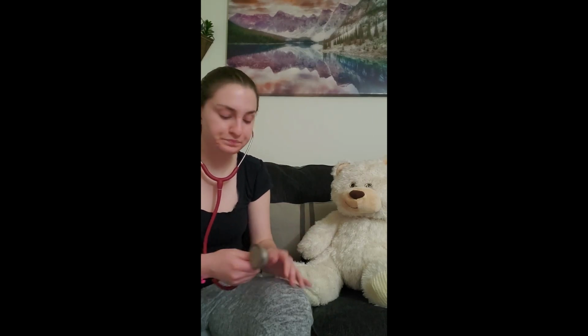Now I'm going to move on to assessing for any murmurs. What I'm going to do is change my stethoscope from the diaphragm to the bell, which is used to hear low tone sounds. If I hear a murmur, I'm going to hear a swishing or blowing sound, which is indicative of turbulence in the blood vessel or heart.